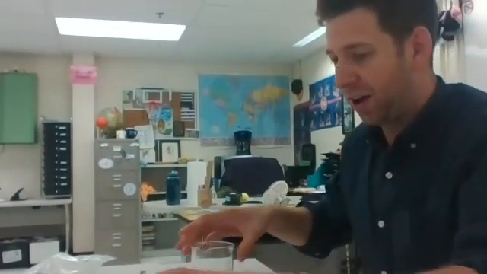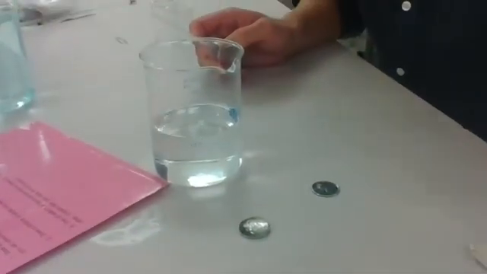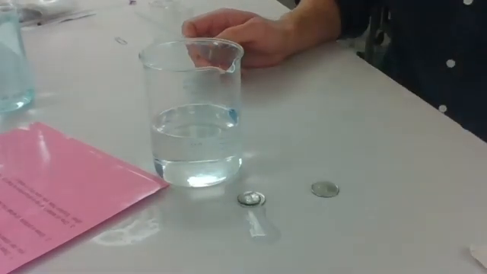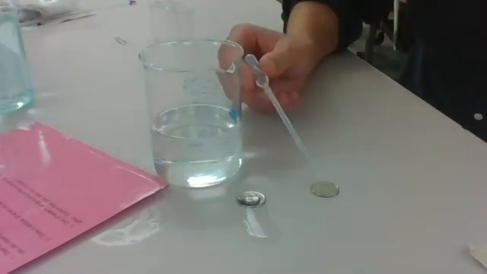Now, to compare that, I'm going to show you with alcohol. Alcohol is a nonpolar molecule, so it does not have the same cohesive properties as water. So I'm going to take another nickel. There's our water molecule. If I can move this. Nope, I broke the cohesion by touching it. Let's see how many molecules of alcohol we can fit on the nickel.